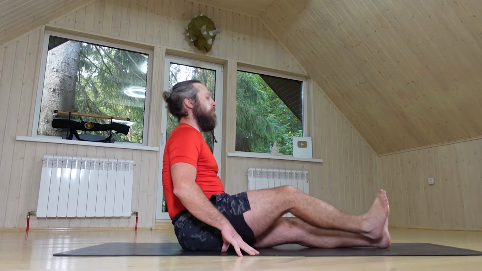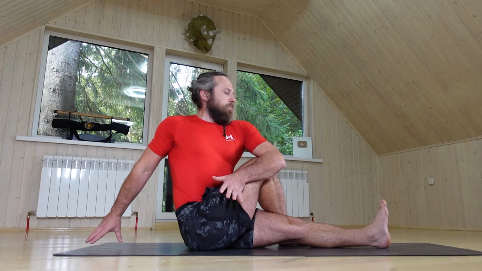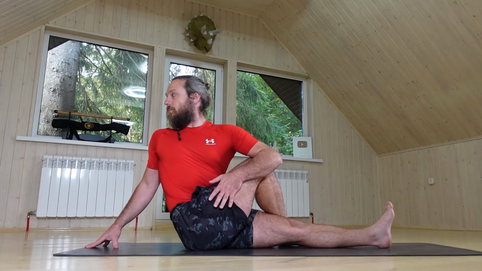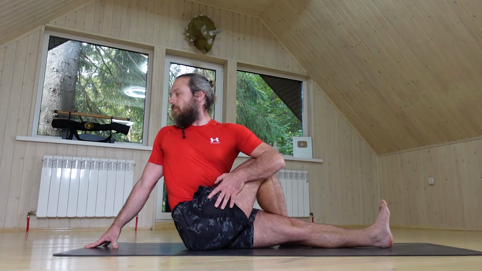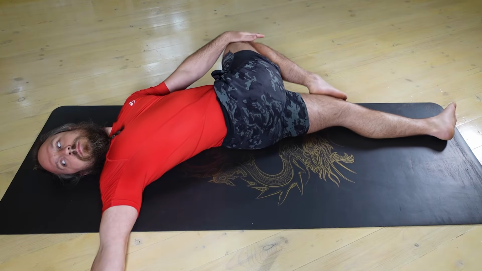You can stretch your glutes while sitting on the floor. Bend your right knee and place your right foot behind your left knee. Grasp your right knee or thigh with your left hand. Rotate your torso to the right and strongly adduct your right thigh. After holding this position for a minute, repeat the exercise on the other side. A similar exercise can be performed lying on your back.